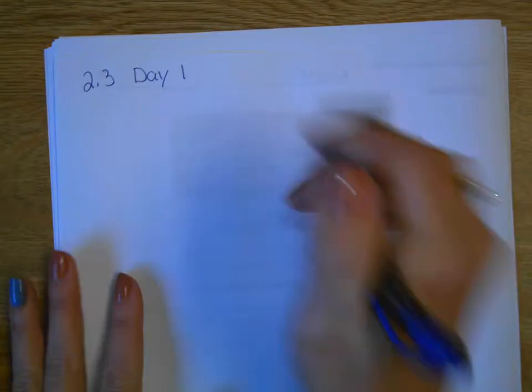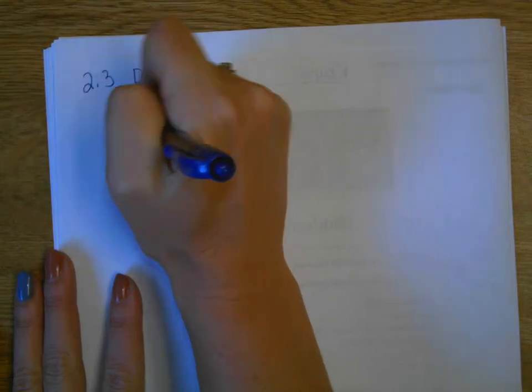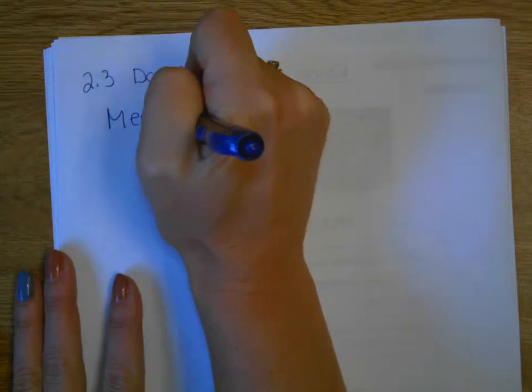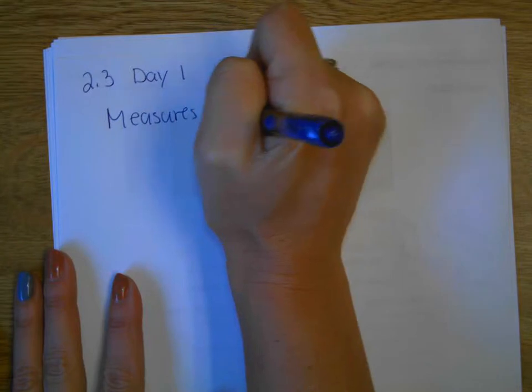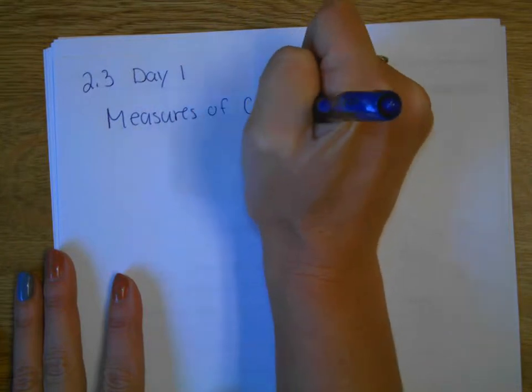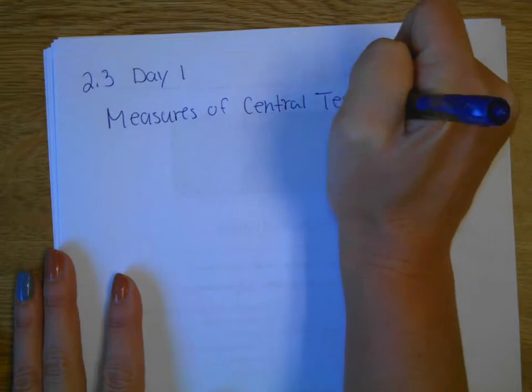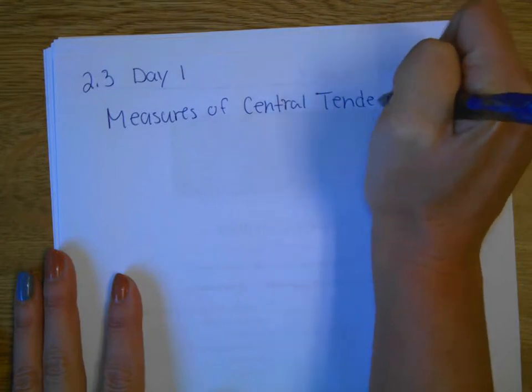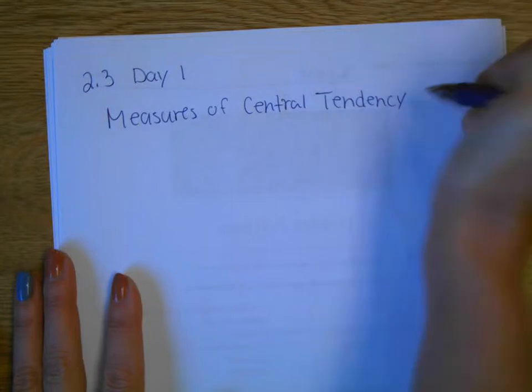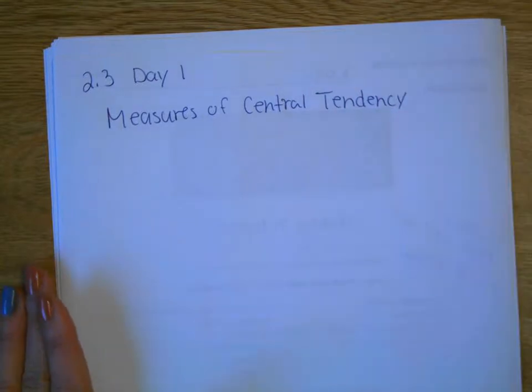You know this stuff. These are called measures of central tendency. Tendency, what tends to happen.